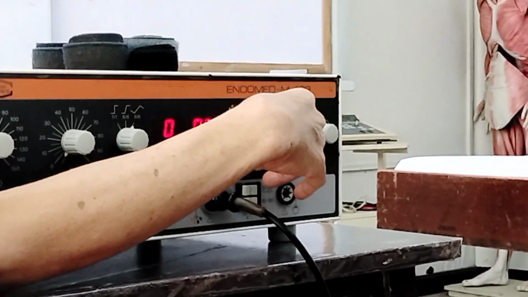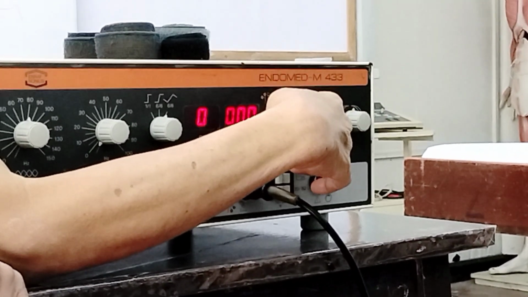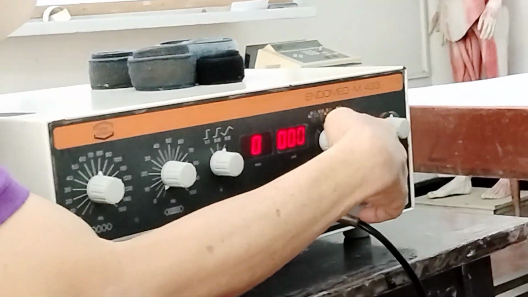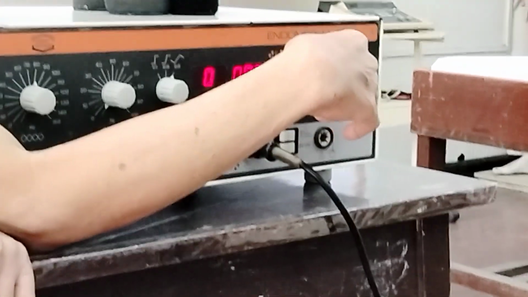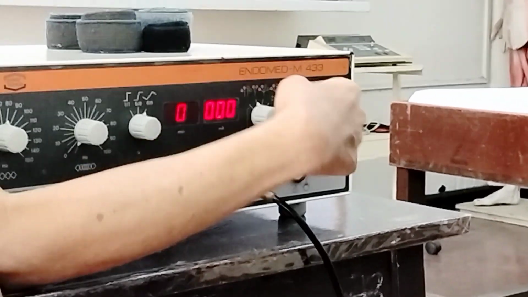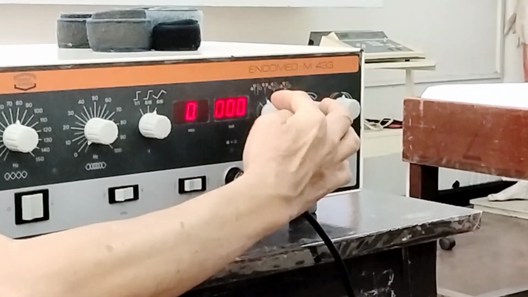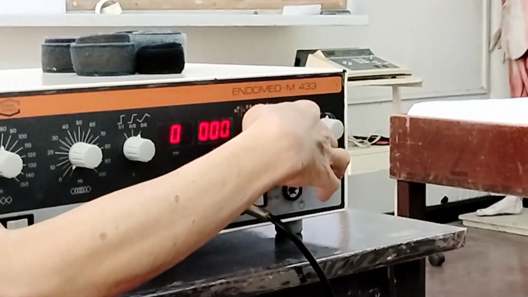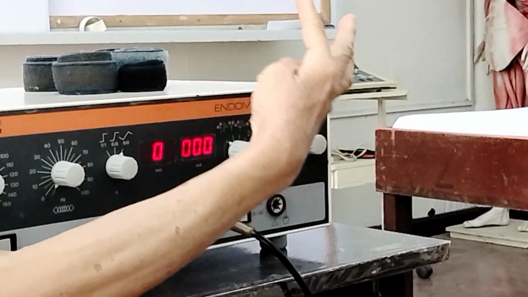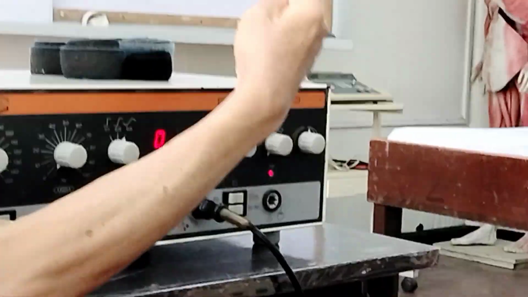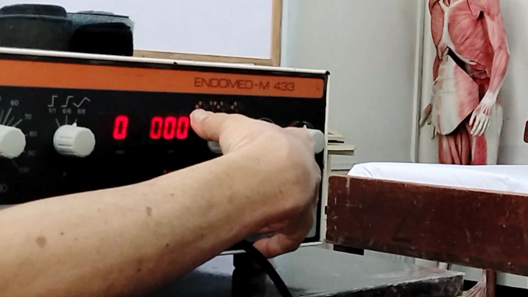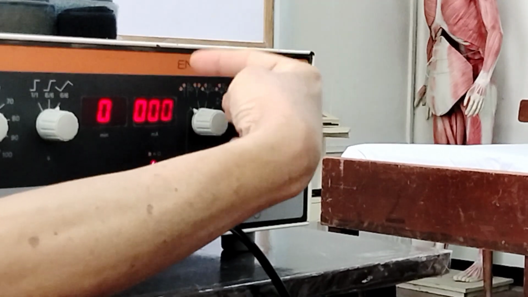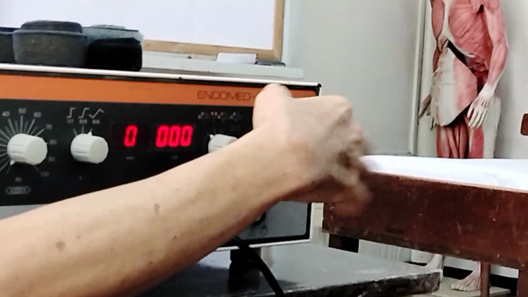Okay, next, this one. This is a selector knob used to select the type or mode of electrode application. Right. So here you have 4. From left to right, 1, 2, 3, 4. Ang leftmost, that is for muscle stimulation. Let's discuss first the other 3.